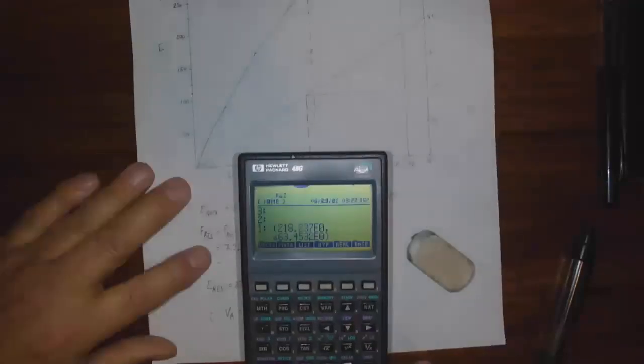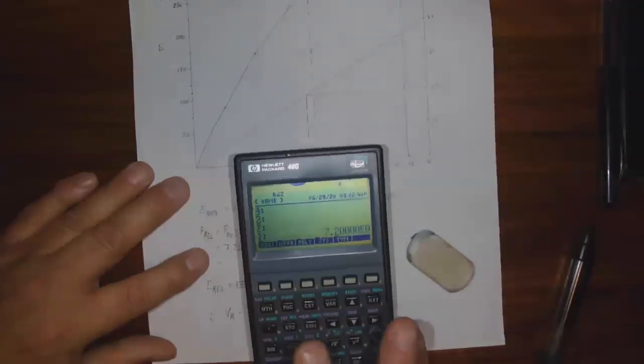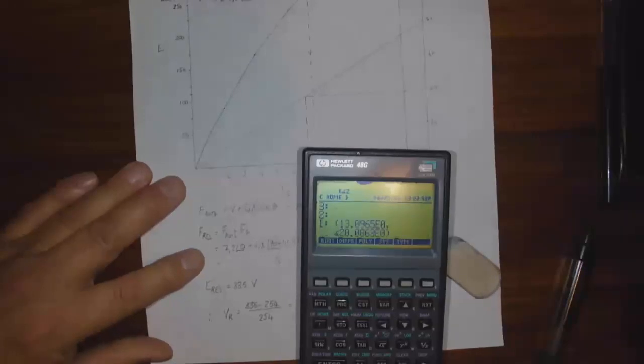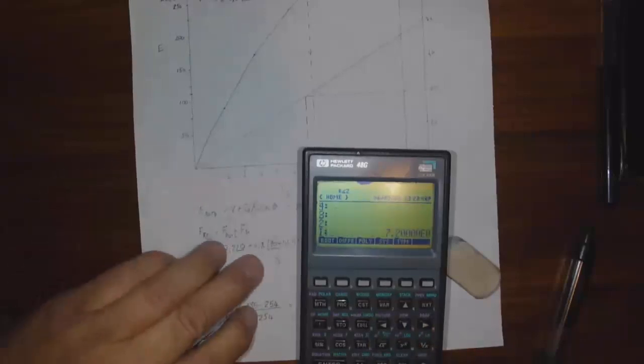Approximately 7.2 and 6.8 at an angle of 41.41. Oops, it becomes more. So did you say 90 plus? Yeah, that's why.